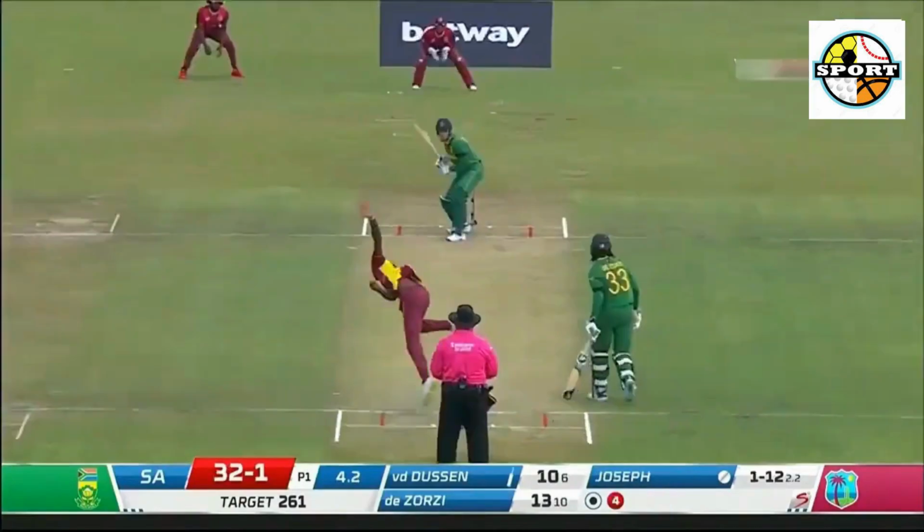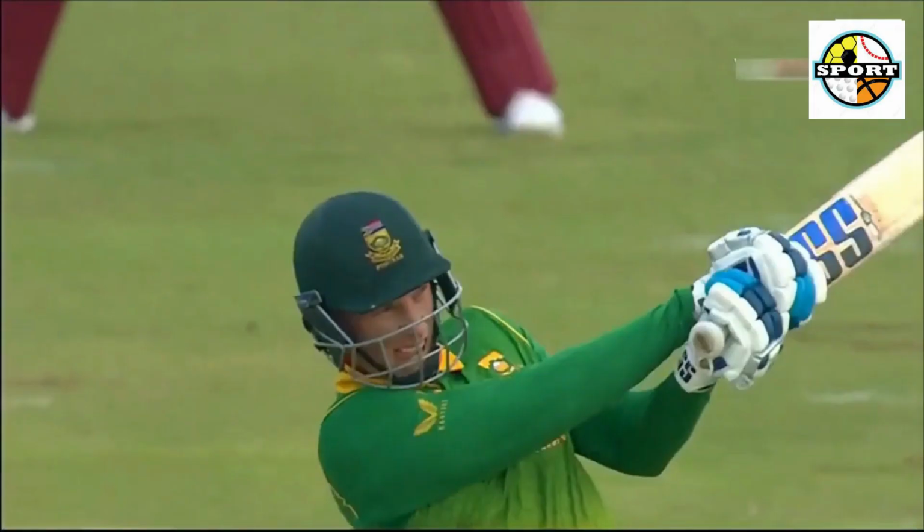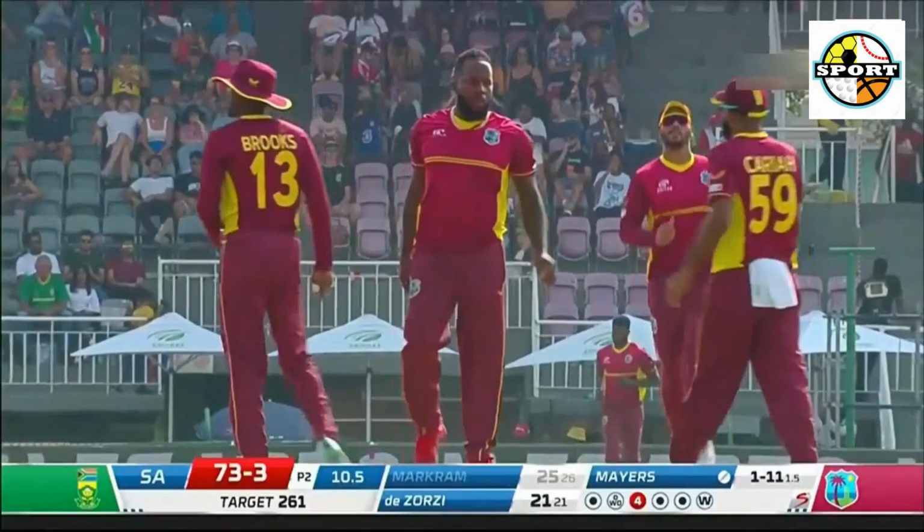24.4 Akil Hossein to Klaasen, 6. 6 more. This is sensational batting. Full just outside off, Klaasen leans in and across before slog sweeping it. 25.4 Holder to Klaasen, 4. This is turning into some knock from Klaasen as he moves on to 95.